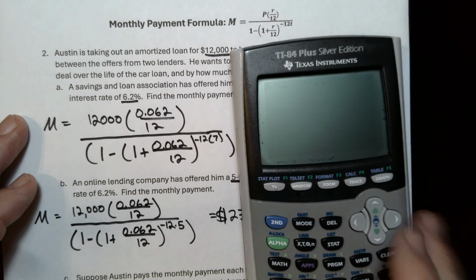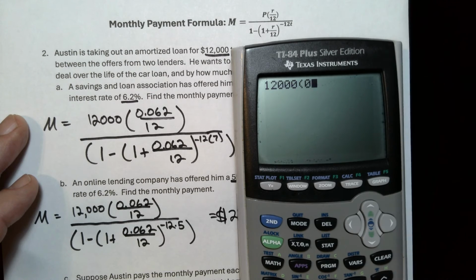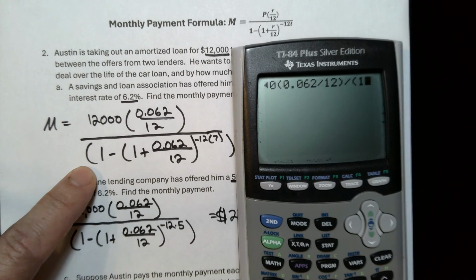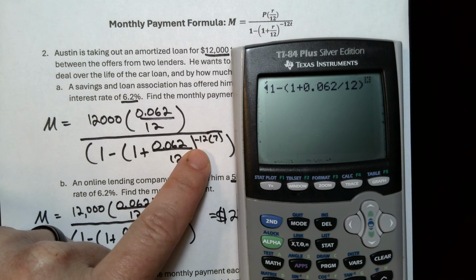All right, let's type that in. So 12,000 parentheses 0.062 divided by 12. Divide, open up parentheses, 1 minus 1 plus 0.062 divided by 12. Close the parentheses, go to the exponent, do the negative 12 times 7.